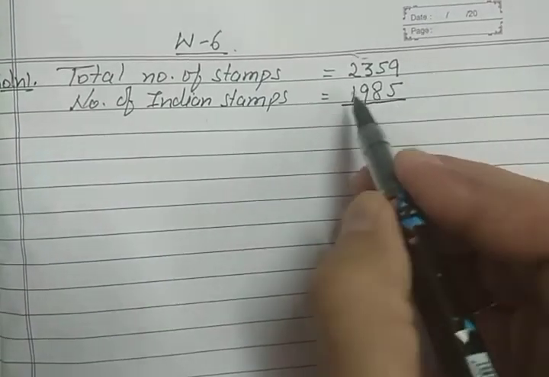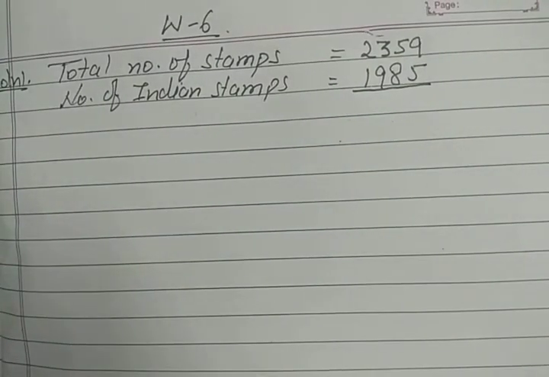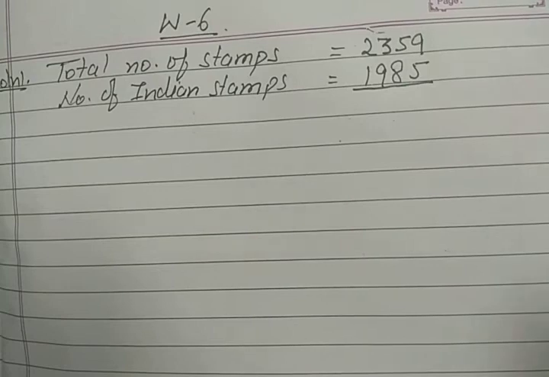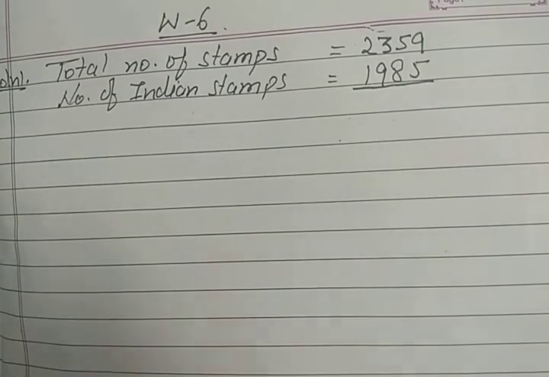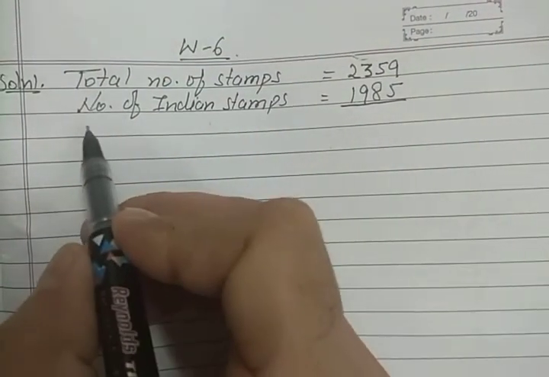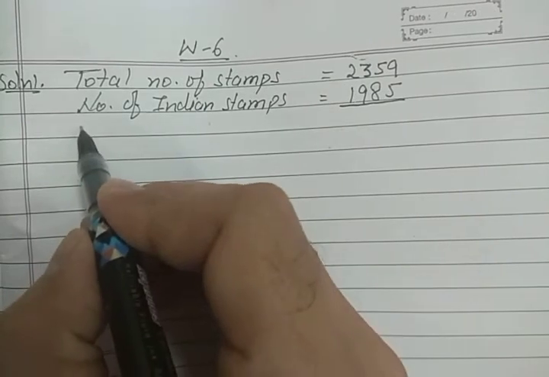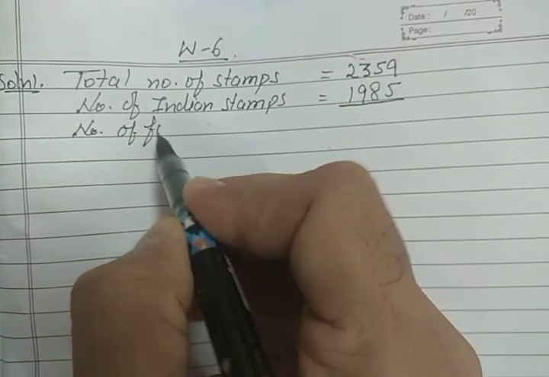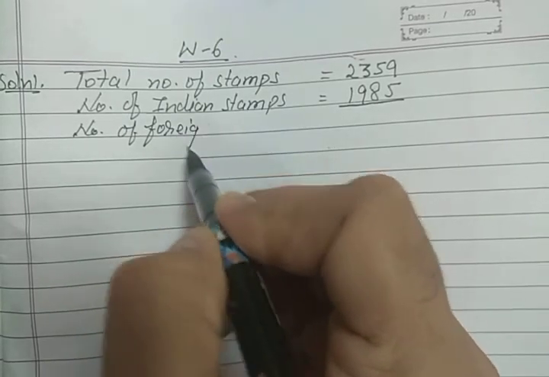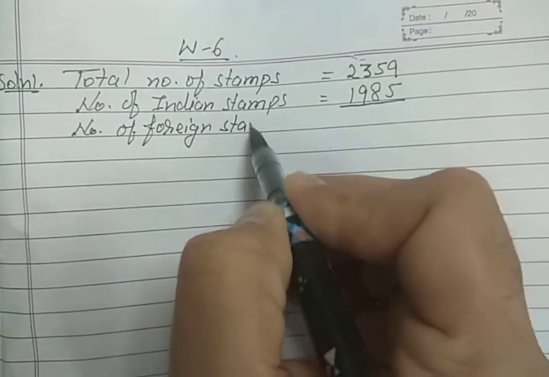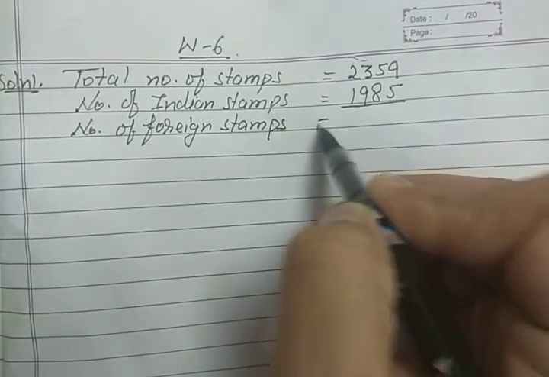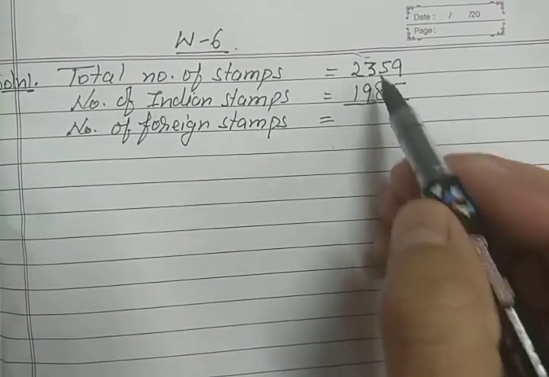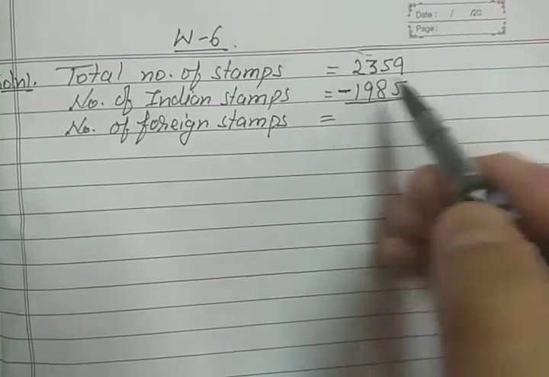Now what do we have to find out? We have to find out the rest of the stamps, or the remaining stamps. So we have to find out the number of foreign stamps. To find out the number of foreign stamps, we have to subtract these two. So we will subtract them.